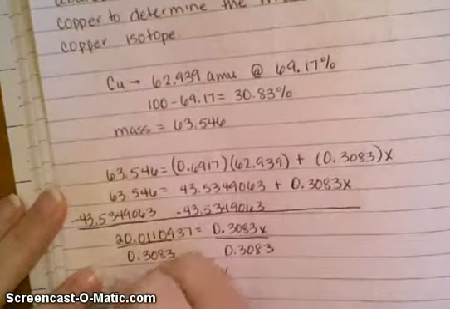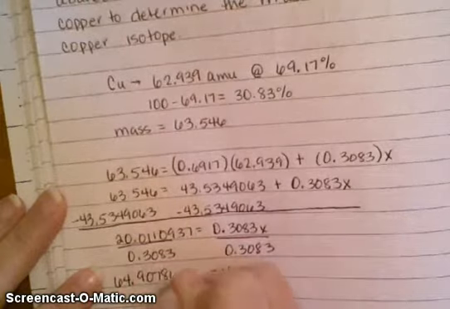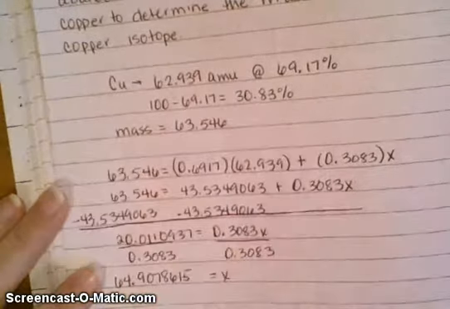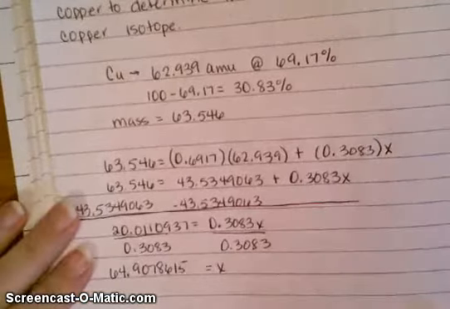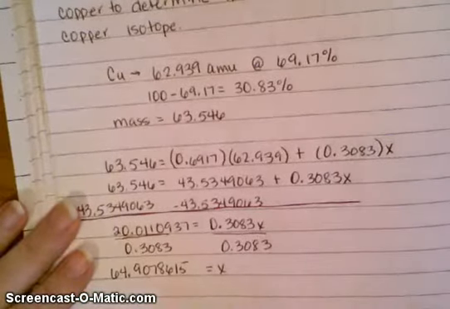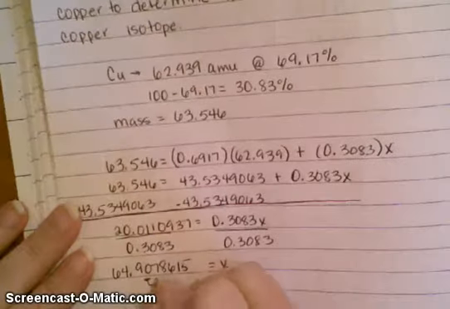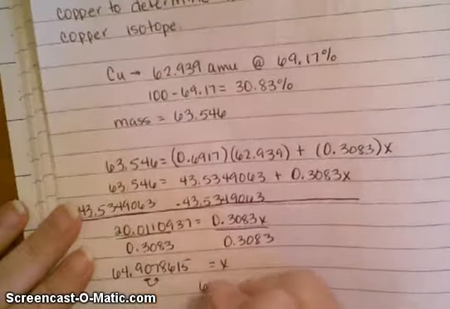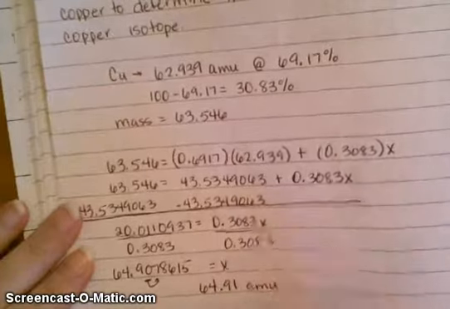On the left-hand side, I get 64.9078615. Now, how many significant figures do you want? Well, we go back to our original, which had a total of 4 in our percentage. So our answer can only have 4. So it's going to be 64.91 AMUs.